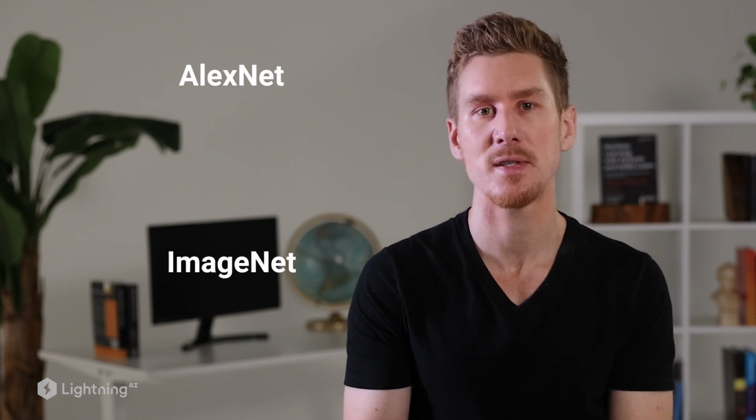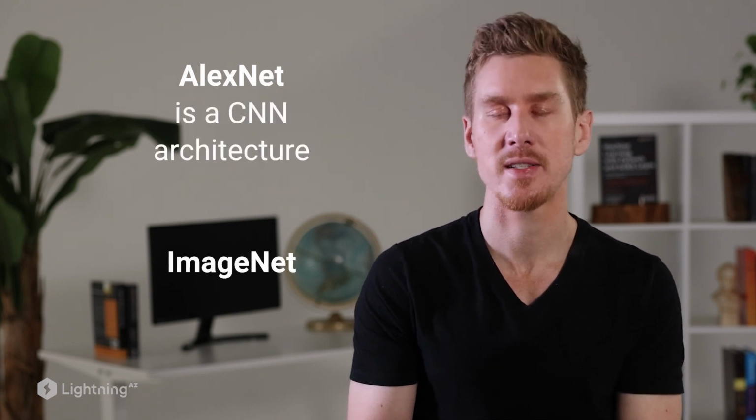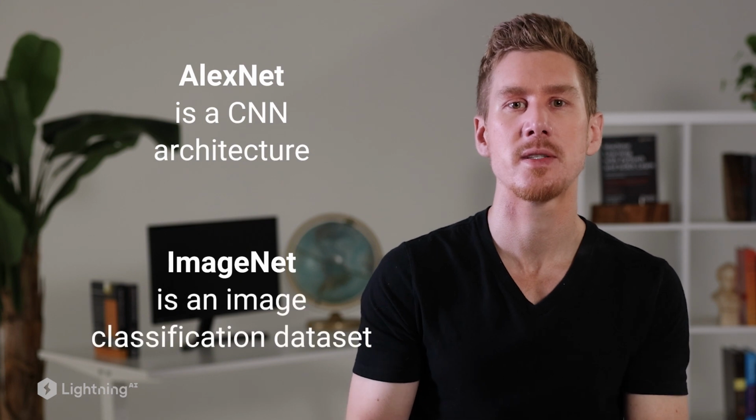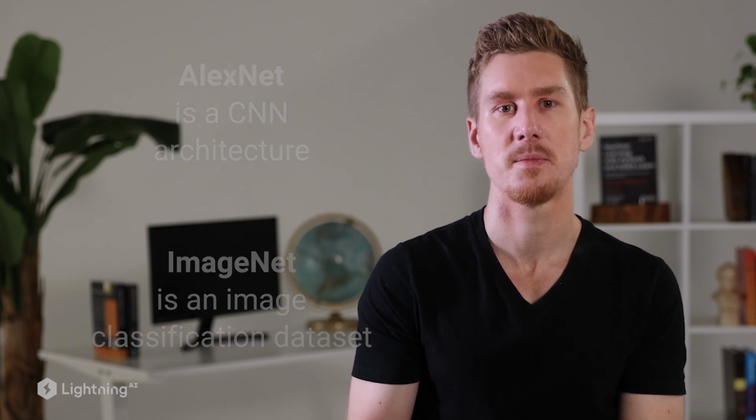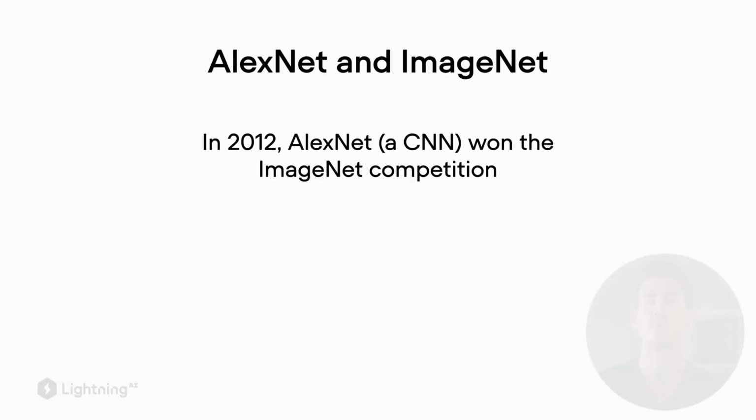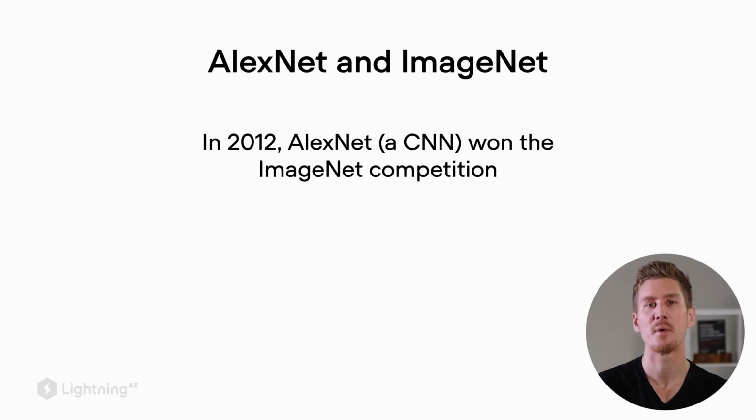Now that we covered the motivations behind CNNs, we are well motivated to talk about CNNs and their inceptions. Actually, CNNs have been around for many decades, but they became really popular with AlexNet and ImageNet about 10 years ago. AlexNet is a particular CNN architecture and ImageNet is an image classification dataset. CNNs and deep learning became really popular in 2012 when AlexNet, a convolutional network, won the so-called ImageNet competition, which was a very challenging image classification challenge.